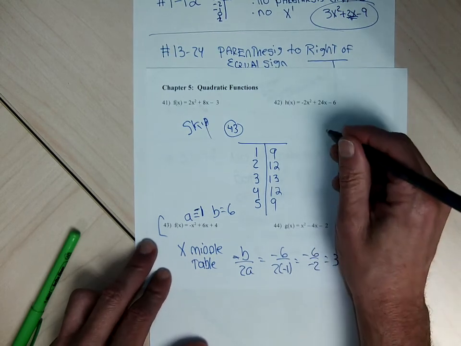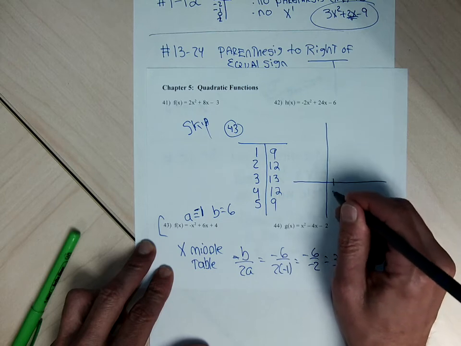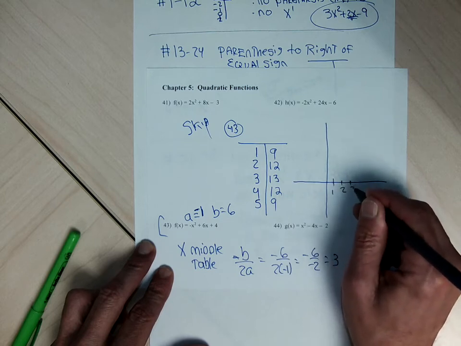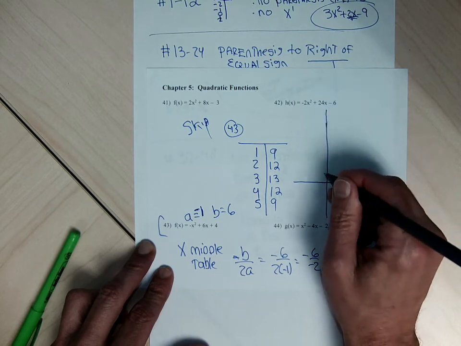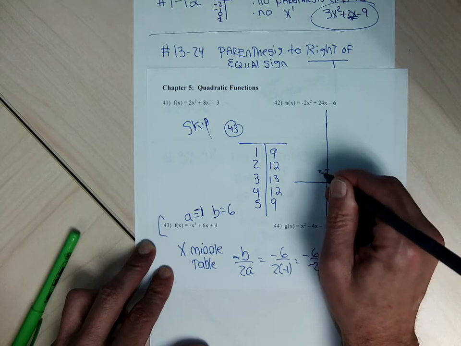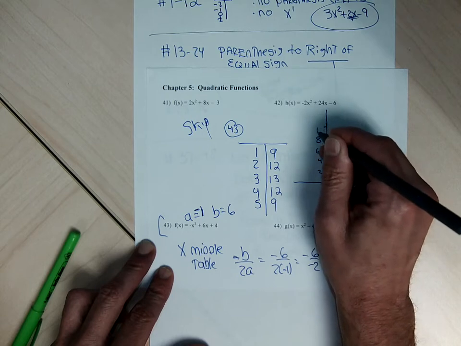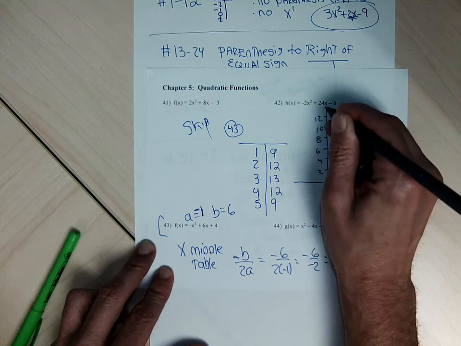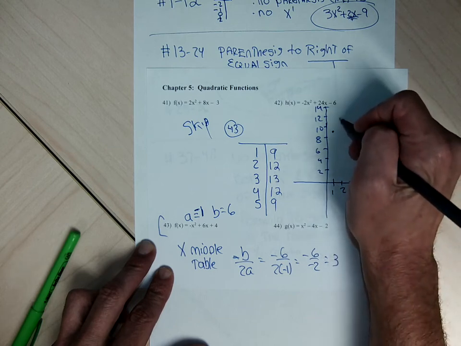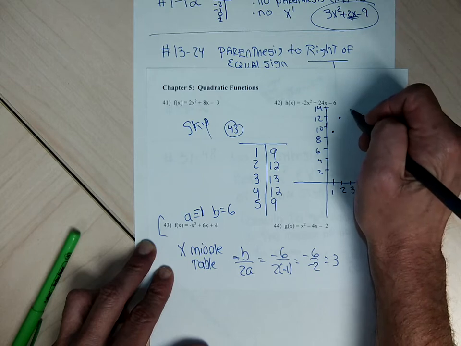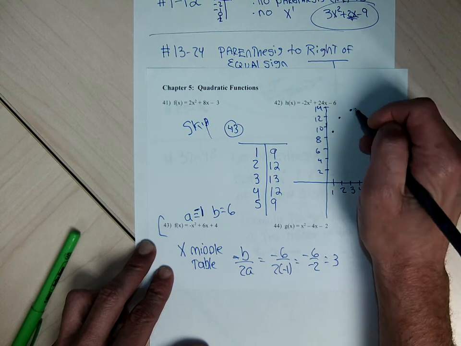Your x's aren't good. Even this is a nuisance for me to graph, but I can probably do this better than the last ones. I maybe don't need to resort to graph paper. So, I don't know. Let me go up by 2. So 2, 4, 6, 8, 10, 12, 14. So 1 comma 9, 2 comma 12, 3 comma 13, 4 comma 12, 5 comma 9, best I can.